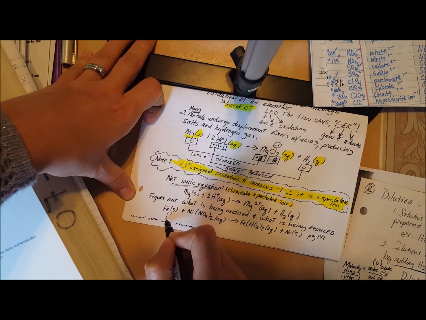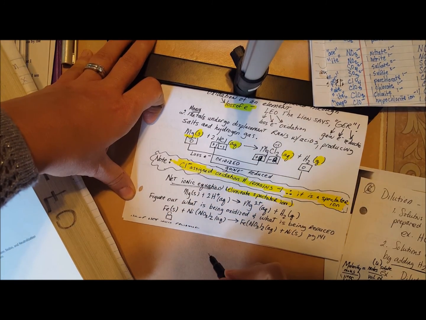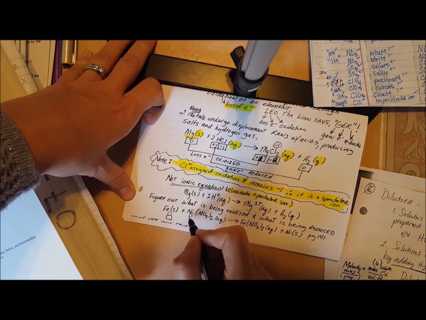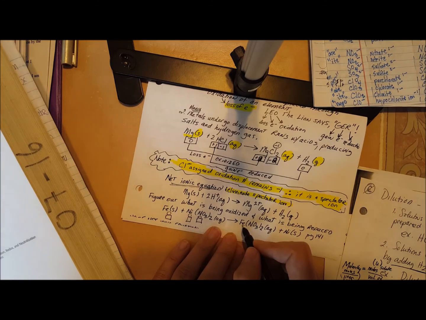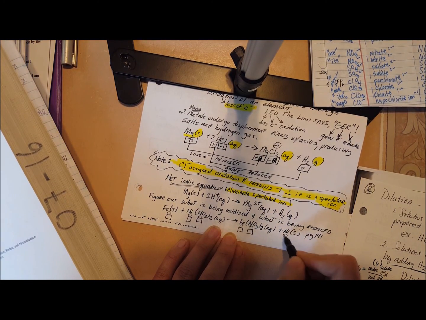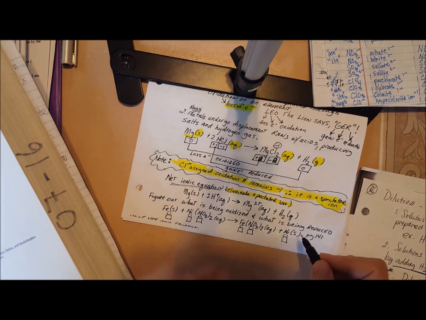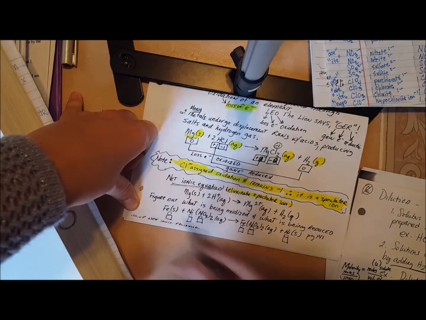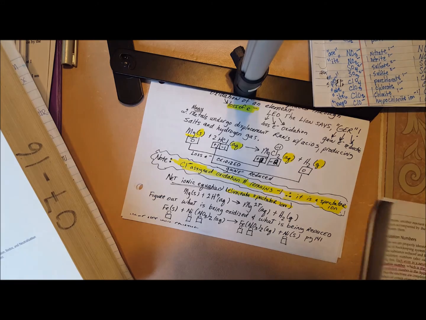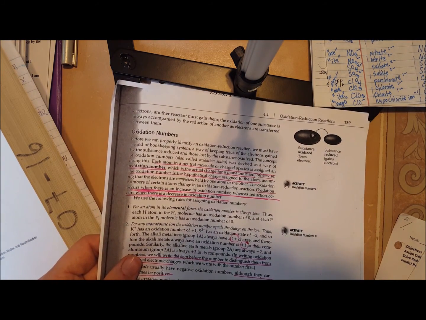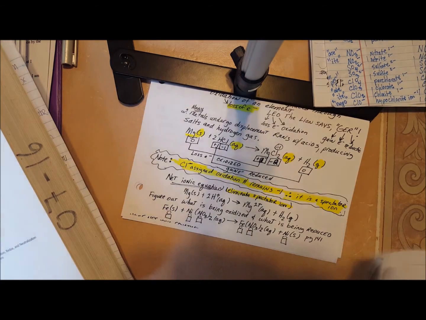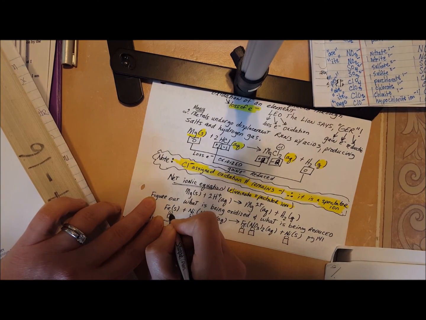Well, I like to encourage you to do your circles and your squares for everything, only because you'll see later on as you're doing practice problems how it comes in really handy. So take a moment to do your circles and squares. And iron, we know, because of the rule on page 139, remember, this is where you find out how to assign oxidation numbers. Iron is 0.